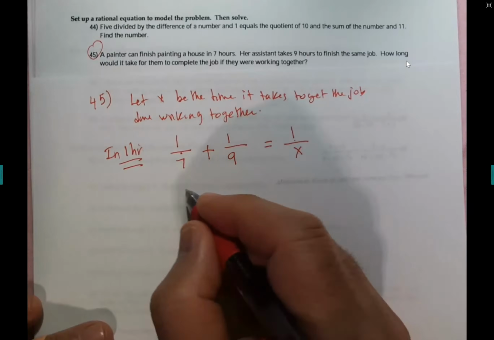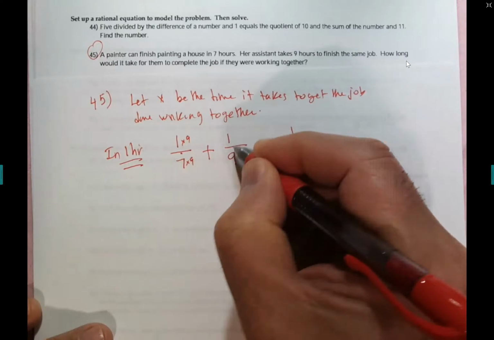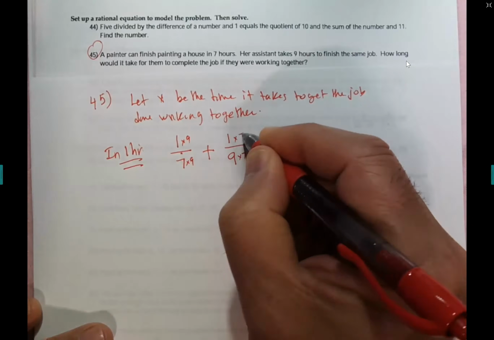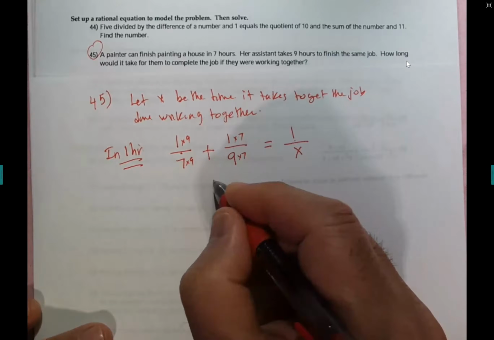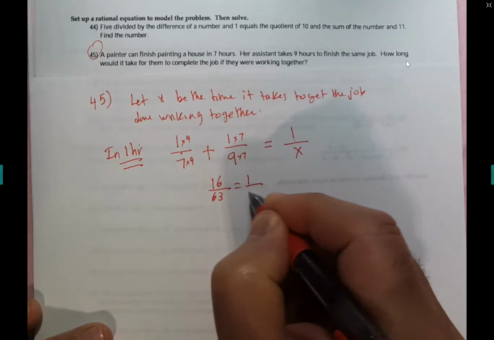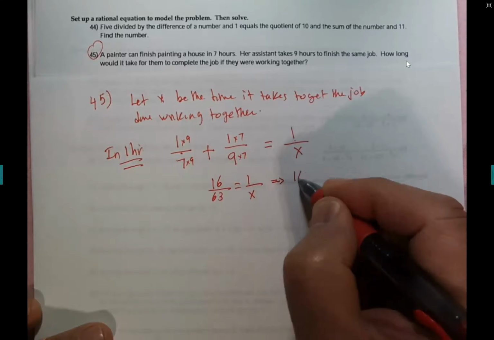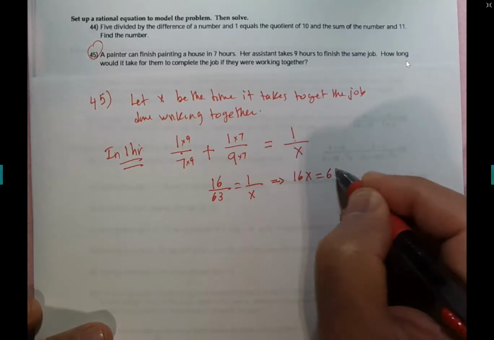If you find the common denominator, guys, it will be 63. So if you multiply this by 9 over 9, and multiply this by 7 over 7, you get 9 plus 7 is 16 over 63 equals 1 over X. And if you want to solve this one, you can do a cross multiplication. 16X equals 63.